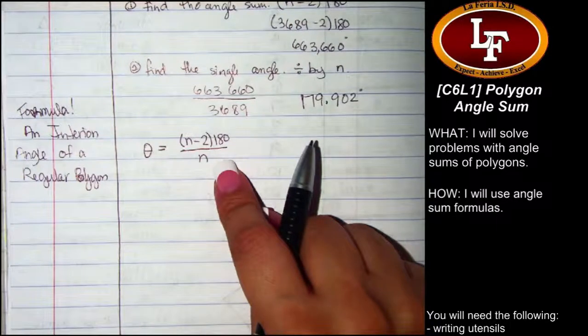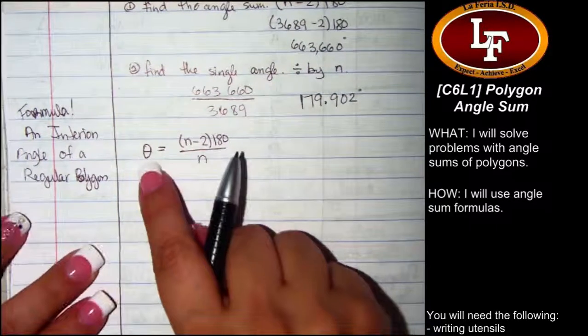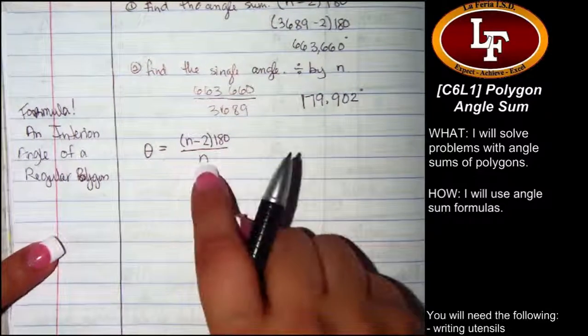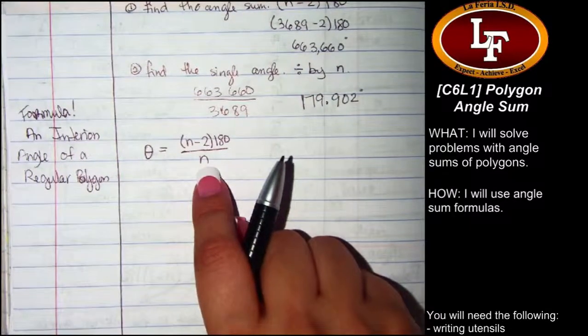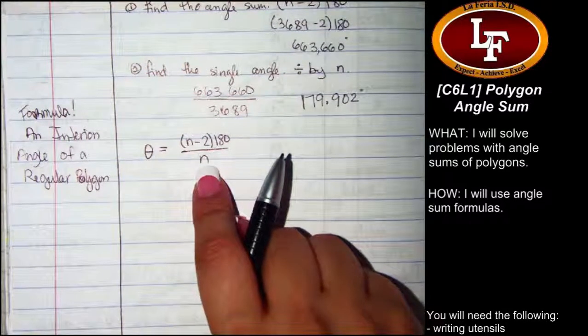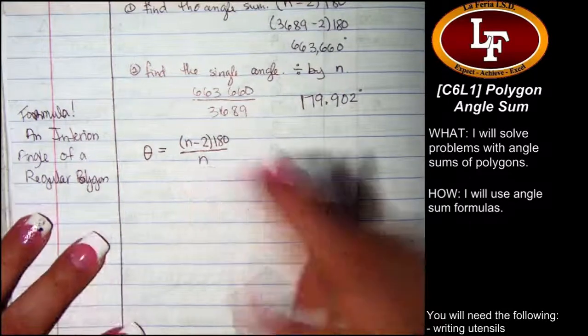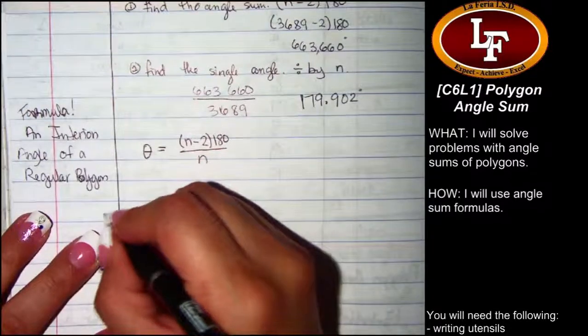Okay? So we're plugging in what number into theta? In the fraction, the n would be whatever number of sides we were given. And since right now it's a formula, we don't have any numbers. But once we use it, which we'll see on the next one, we can start plugging things in.